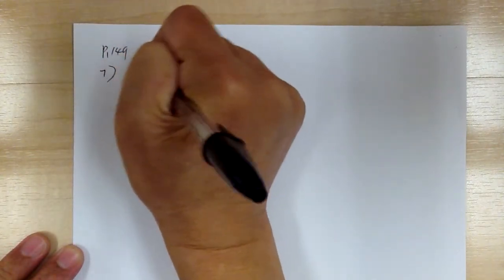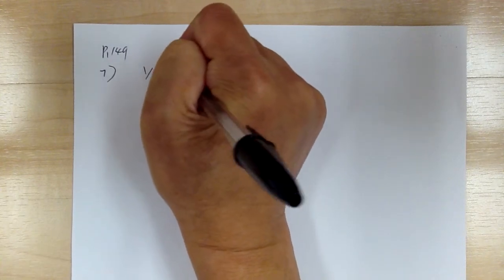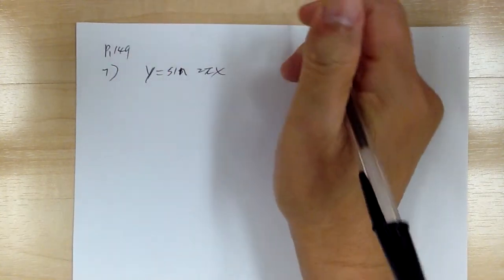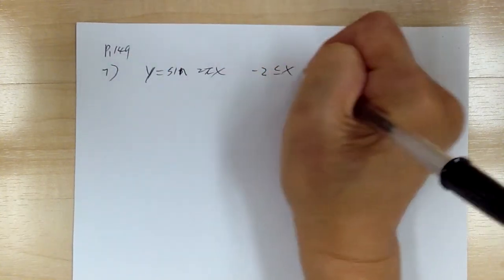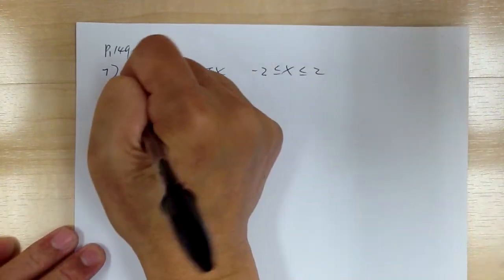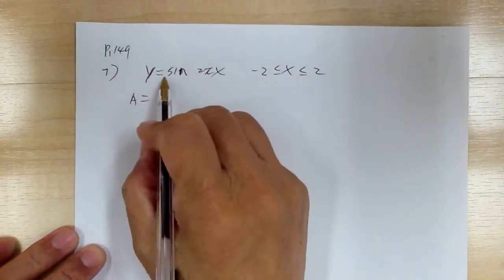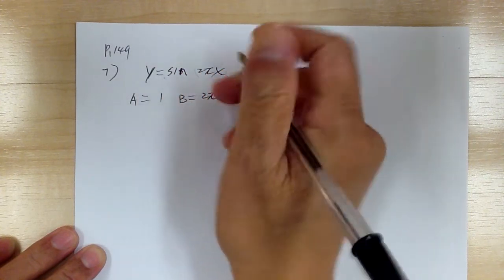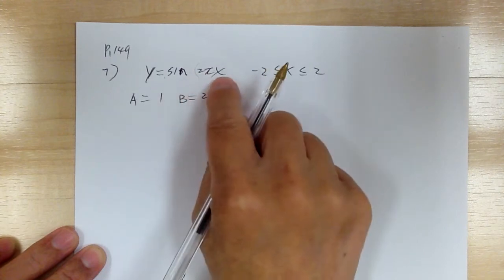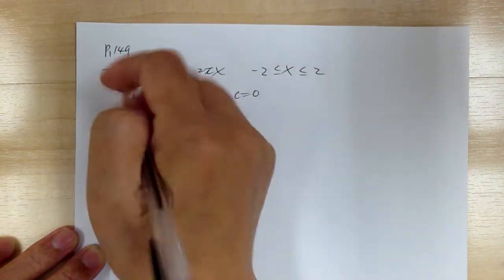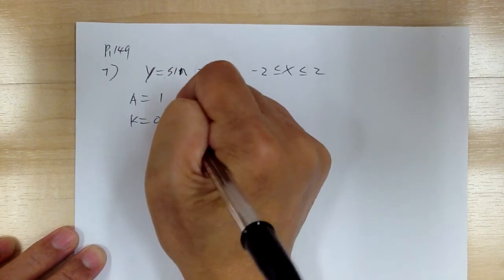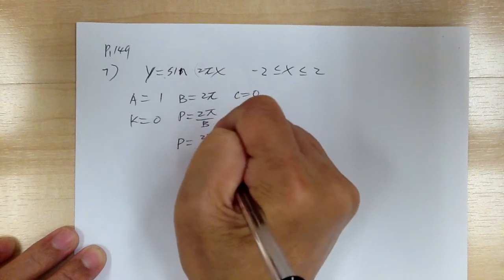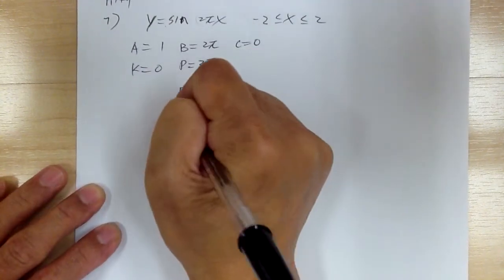In number 7, you got y equal to sine of 2 pi x, and you want to go from negative 2 to 2. So a equal to 1. That's the A number. Now this time B is the coefficient equal to 2 pi. B is the coefficient before the x, and C equal to 0, so K equal to 0. So period equal to 2 pi over B, so period equal to 2 pi over 2 pi. So period equal to 1.